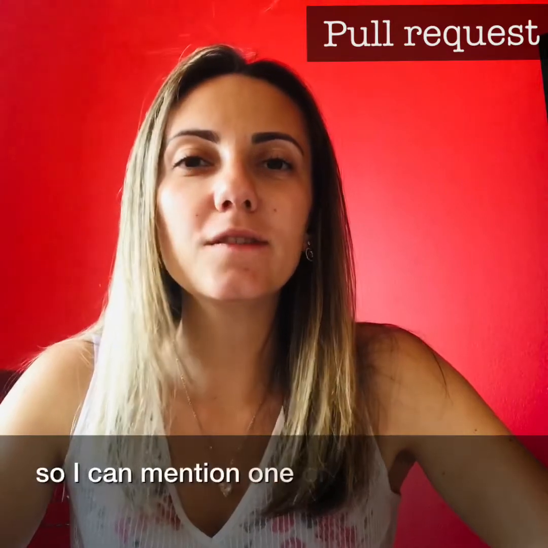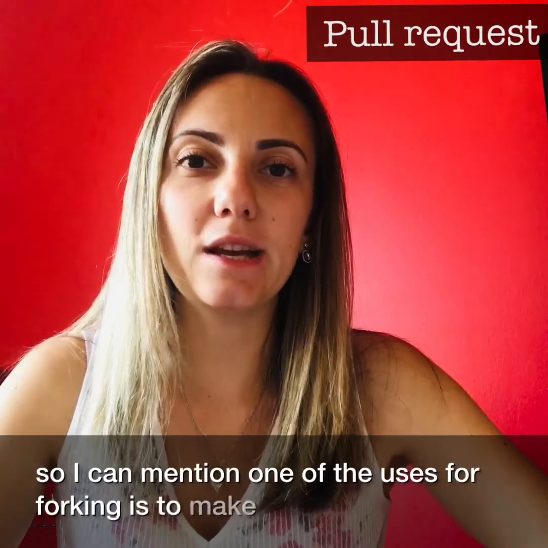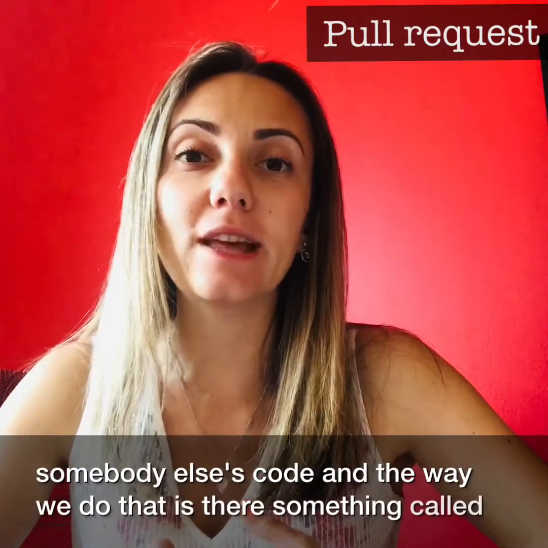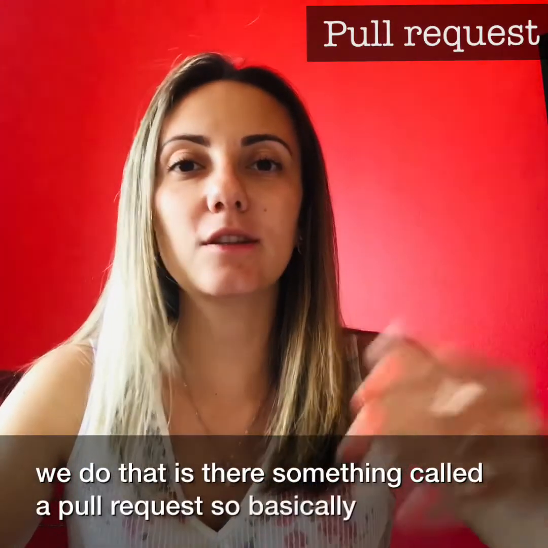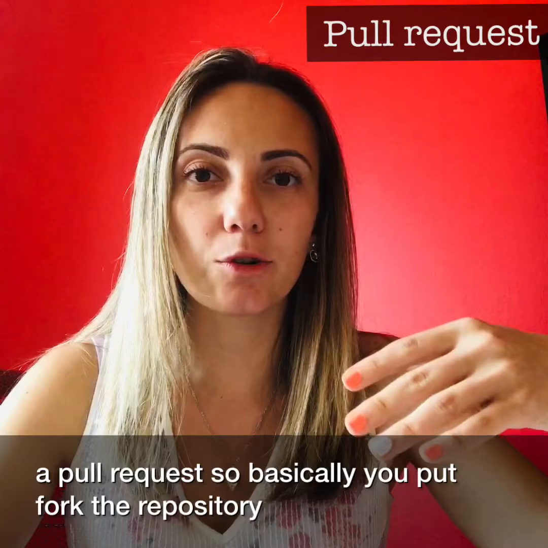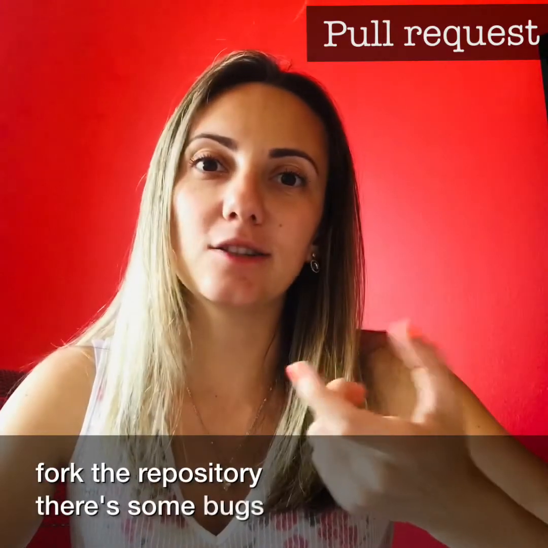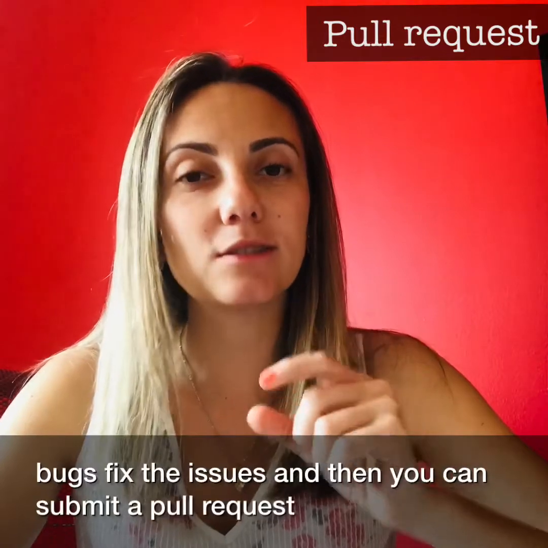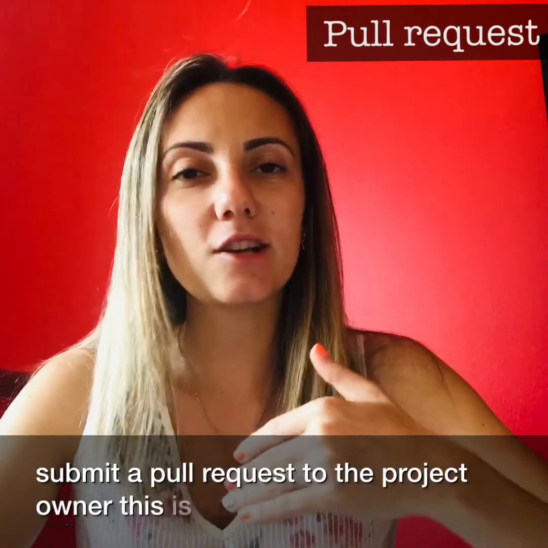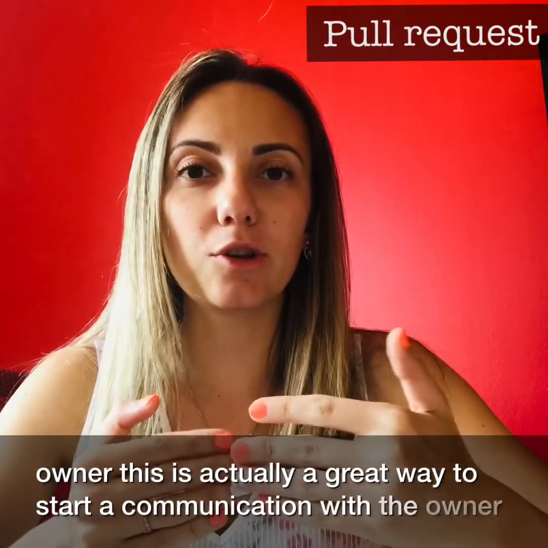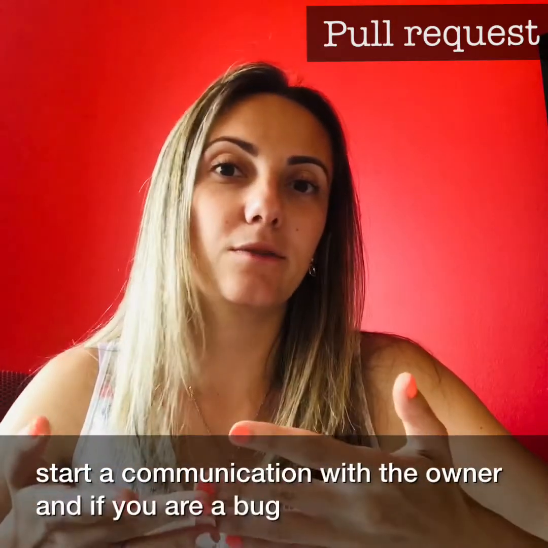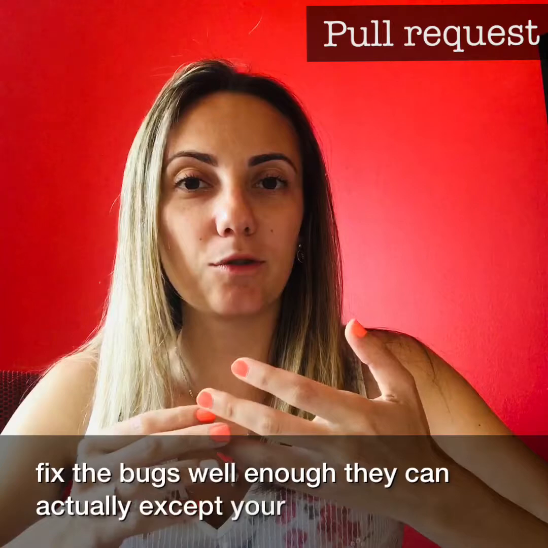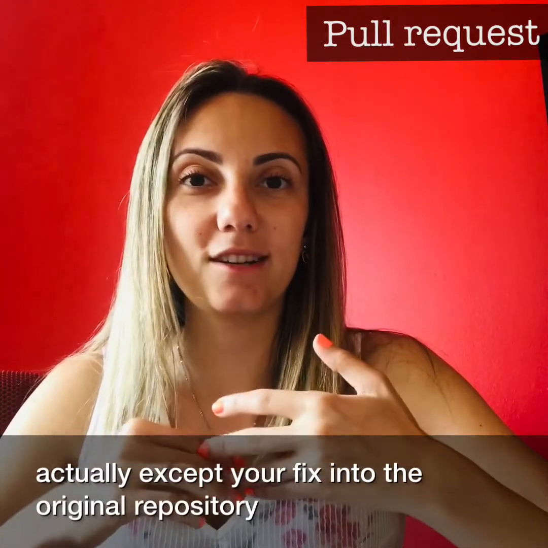Like I mentioned, one of the uses for forking is to make updates to somebody else's code. The way we do that is through something called a pull request. You fork the repository. Let's say there are some bugs, you can fix the bugs, fix the issues, and then you can submit a pull request to the project owner. This is a great way to start a communication with the owner, and if you fix the bugs well enough, they can actually accept your fix into the original repository.